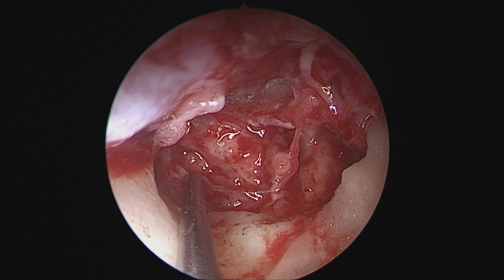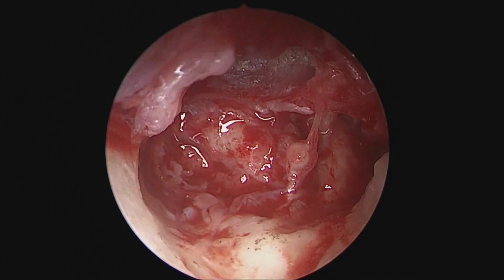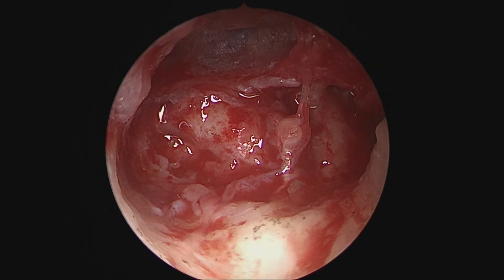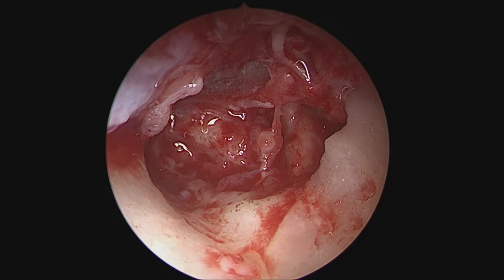Now, some excess redundant diseased mucosa from the posterior mesotympanum can also be cleared. The promontory is already seen.